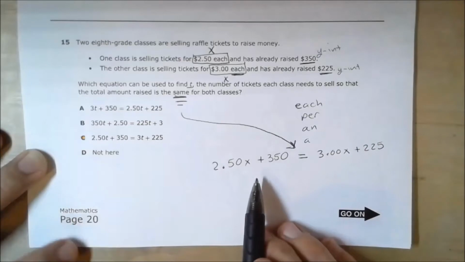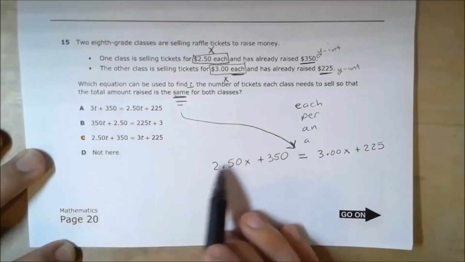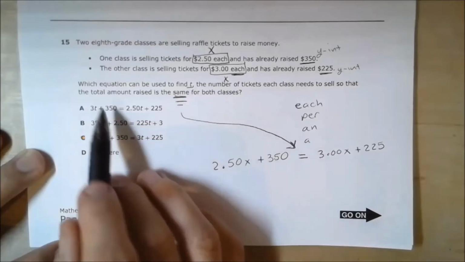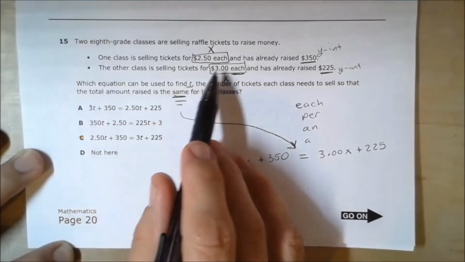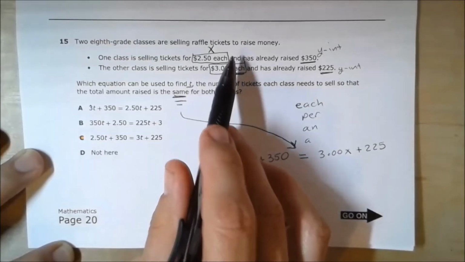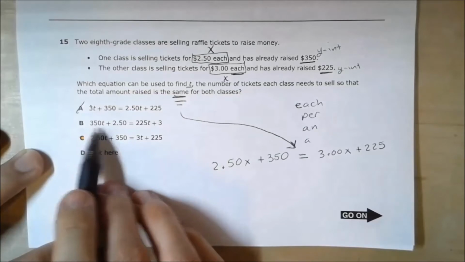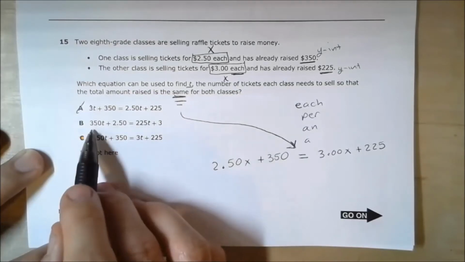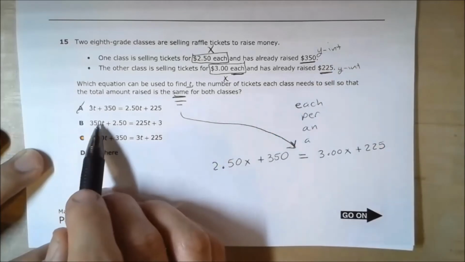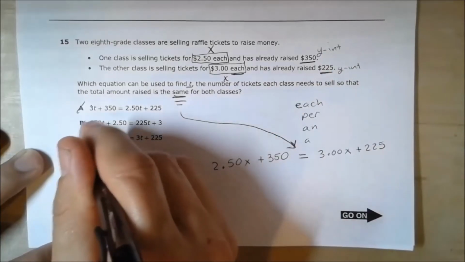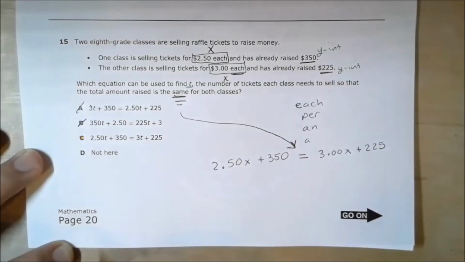And now we just need to see which one of these equations matches up with this. So this one has 2.50x plus 350. Notice this says 3t plus 350. In this case, they're mixing these two equations together, but they're separate things. So it can't be A. 350t, well, they're mixing up numbers. On this one, they're saying the 350, which is the y-intercept, is now the slope. That can't be right because it didn't have that word per, each, and with it.